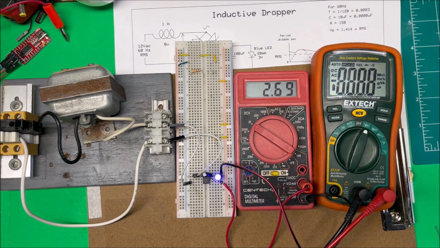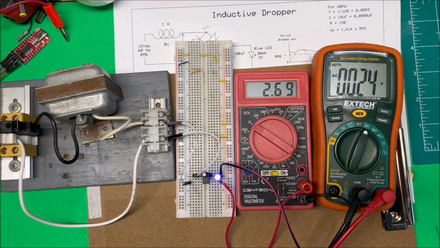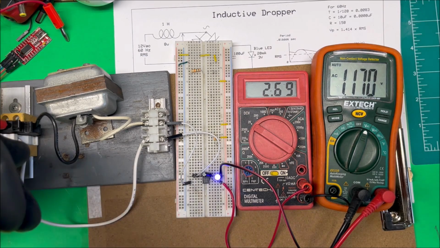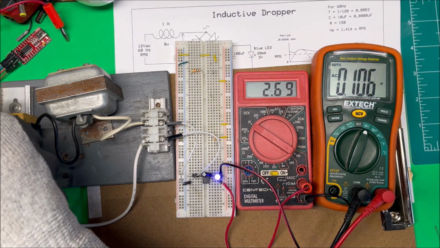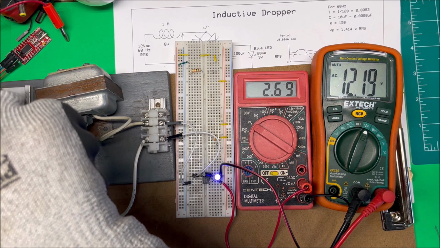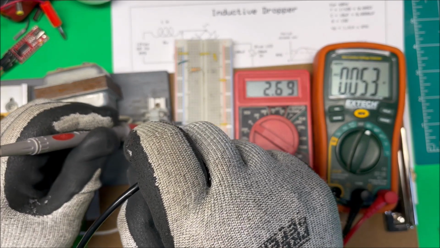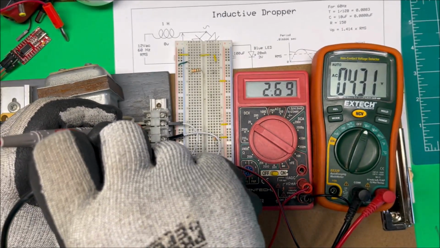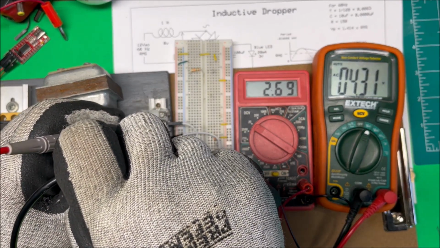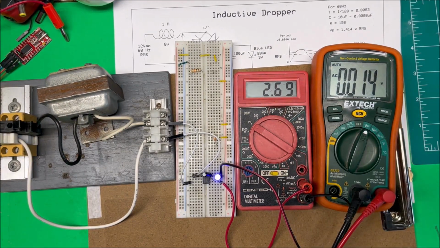Then we'll put this to AC and see what our AC is here. We got 12.18, a little bit higher. And over here we should have a little higher than that. Yeah, 4.3 volts. And then we have about 2.7 across the LED.